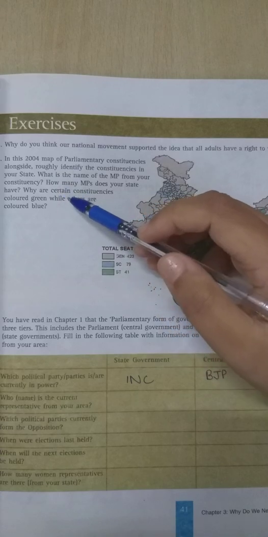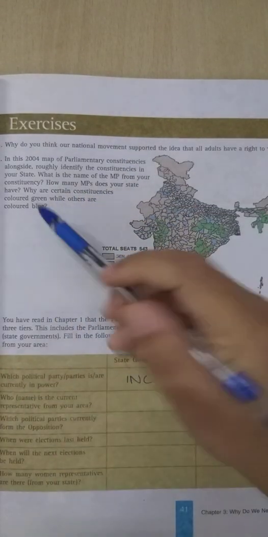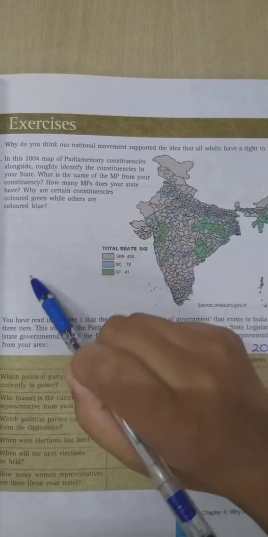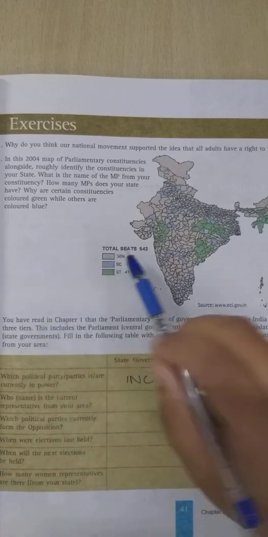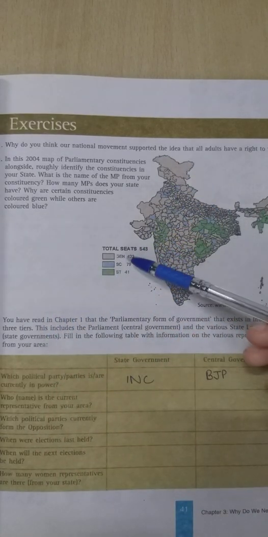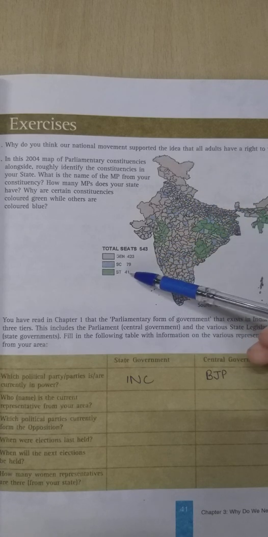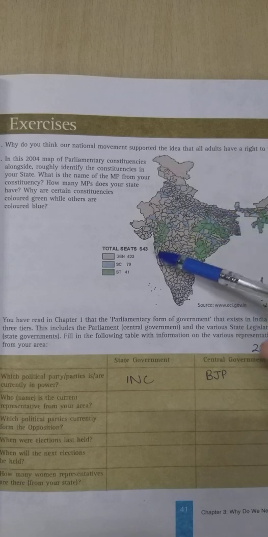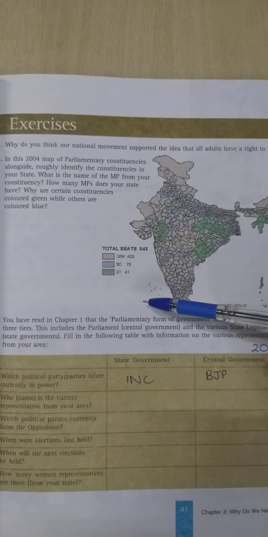What is the name of your MP from your constituency? How many people does your state have via certain constituency colored green, via others constituency colored blue? So this brown shade, light brown, is for general seats, whereas the blue seats are for scheduled caste communities, reserved for that, and the green one is for scheduled tribe.